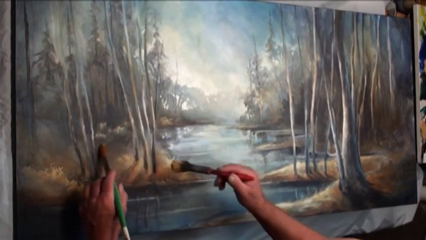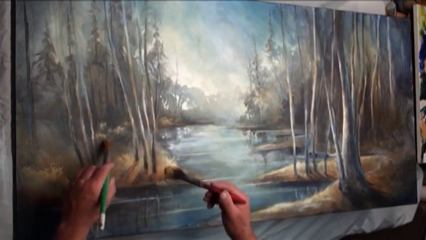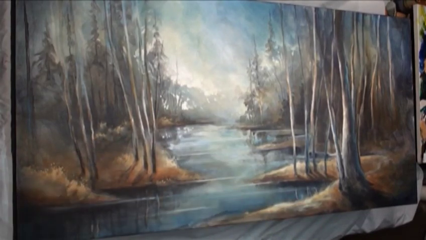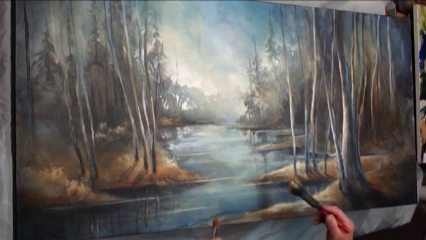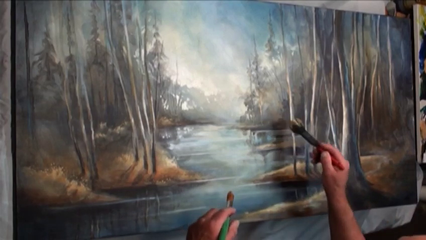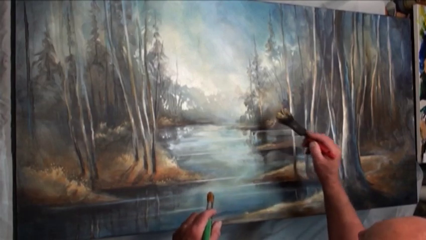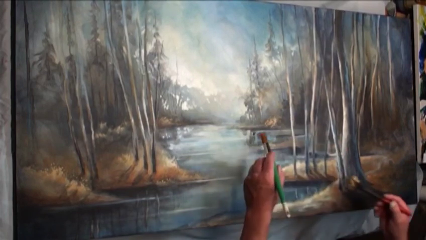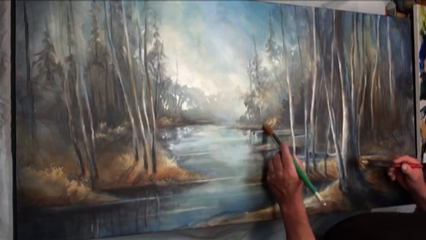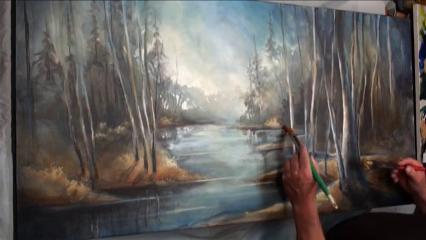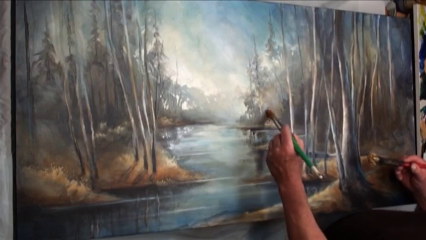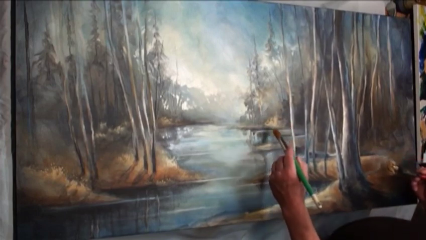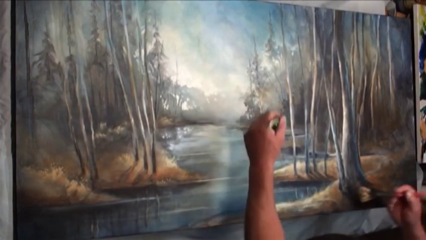Make a nice rough edge on top, feather in the bottom. And of course we're going to do the same thing over here. Again, just feather in that bottom a little bit. The minute you do that, that shows a little sunlight on there.